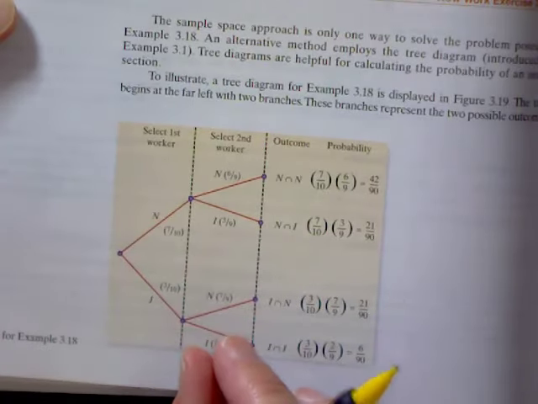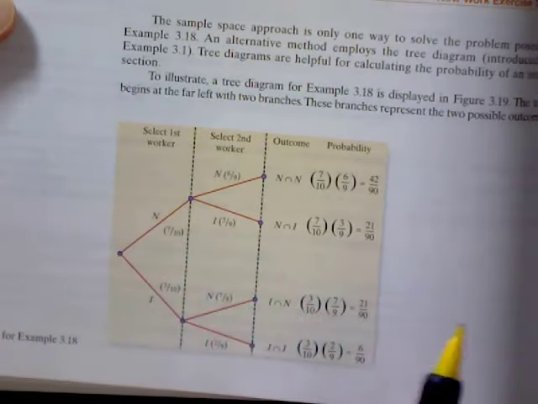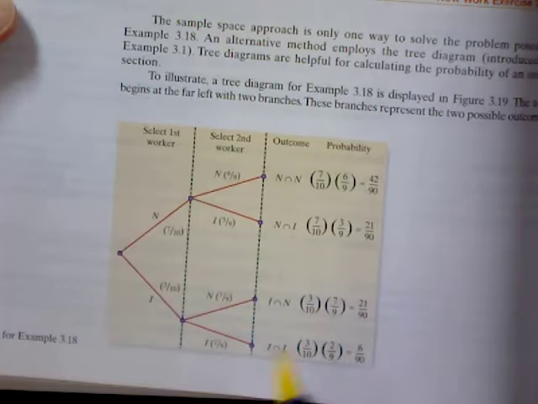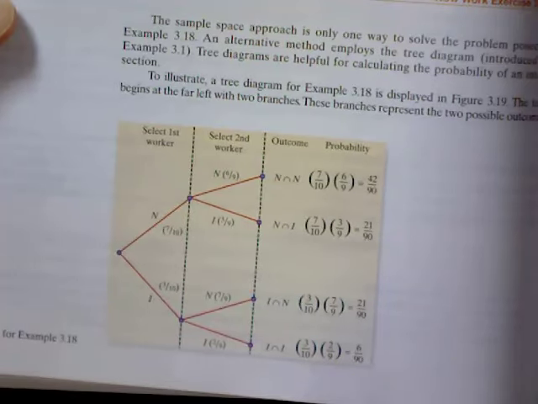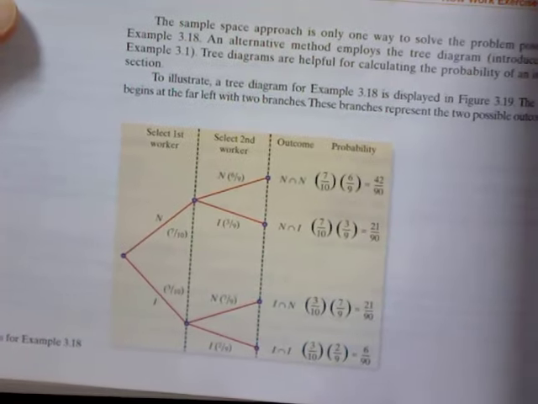So we're going to select 2 workers, and this is without replacement, from this pool of 10 workers, and we're interested in what's the probability that both workers selected give illegal deductions.